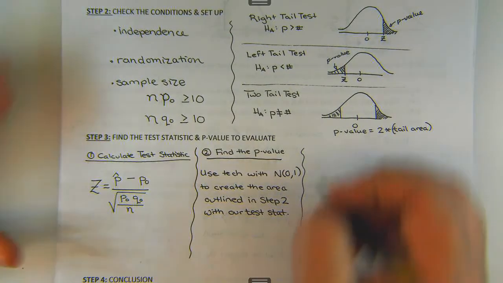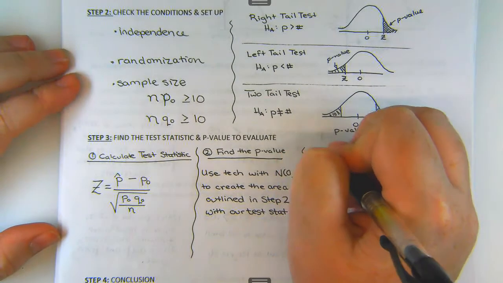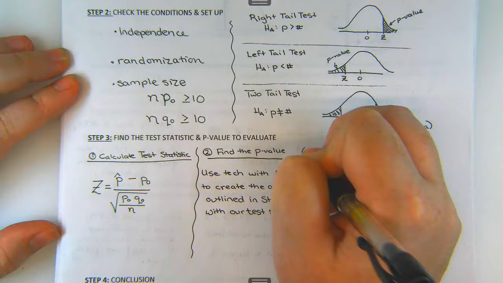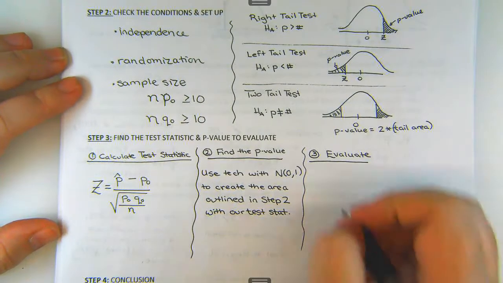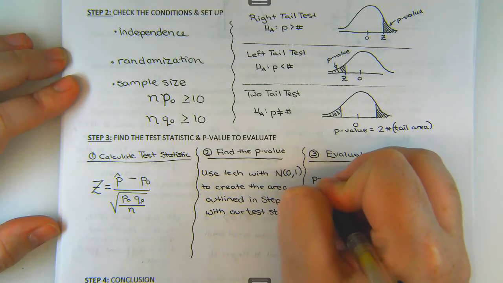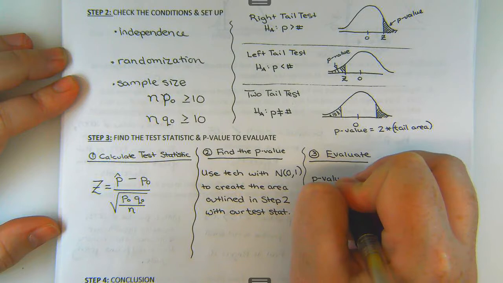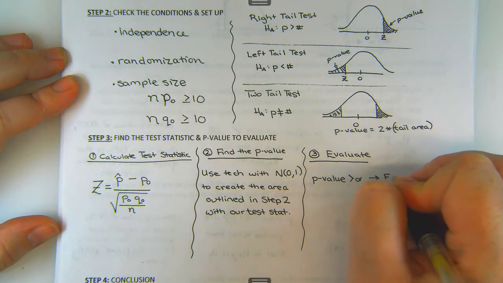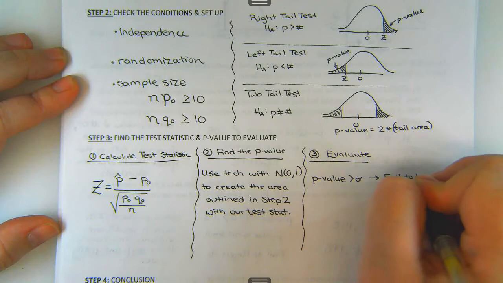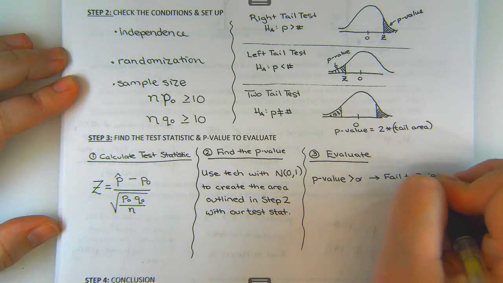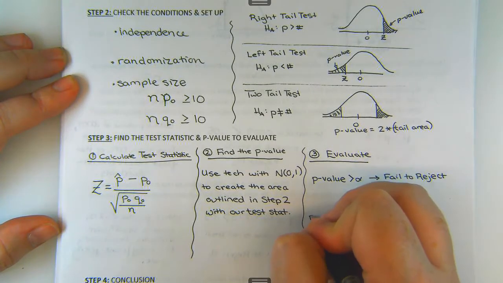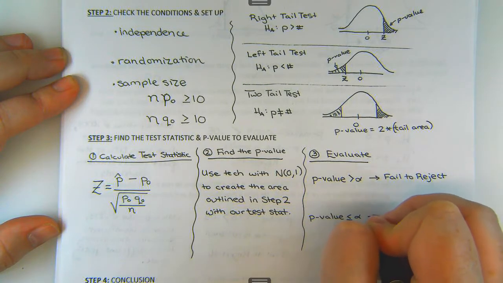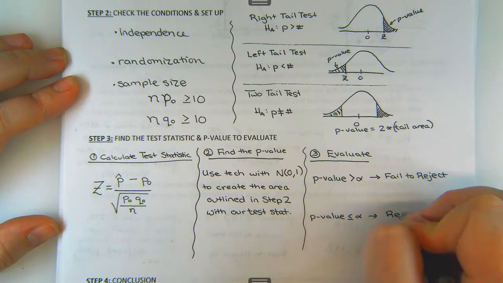Once we have our p-value, we want to do a quick evaluation. This is where we compare our p-value to our significance level. If our p-value is large, then we fail to reject the null. If our p-value is small, then we reject the null hypothesis.